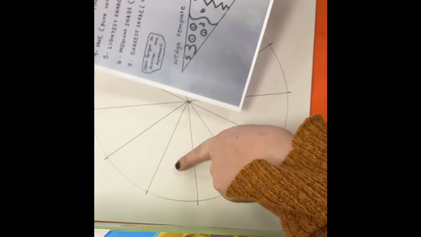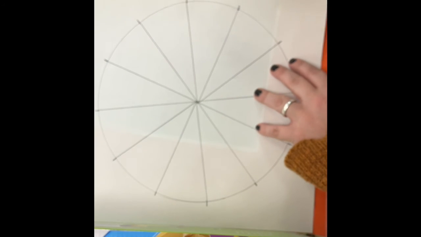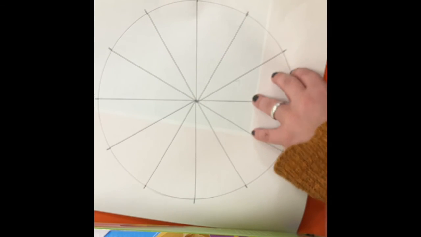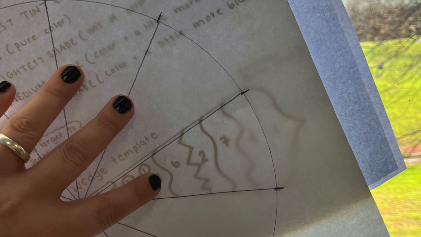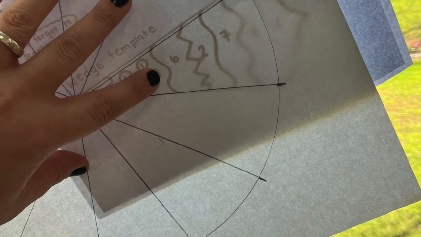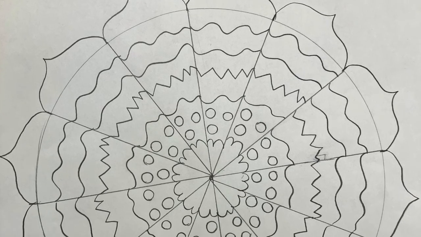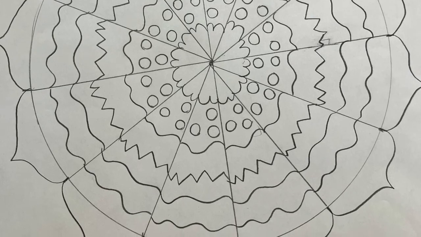Now we want to get this design into all 12 wedges on our color wheel. You might be able to see it by putting your paper on top so you can trace, but you might also not be able to. That was the case for me. So what I had to do was bring it over to the window so the light behind it would shine through. You can use a light table as well as the window. Both will work.